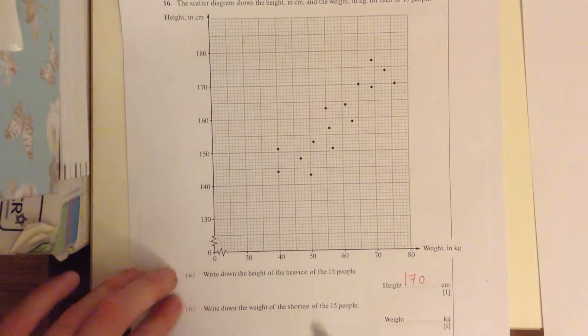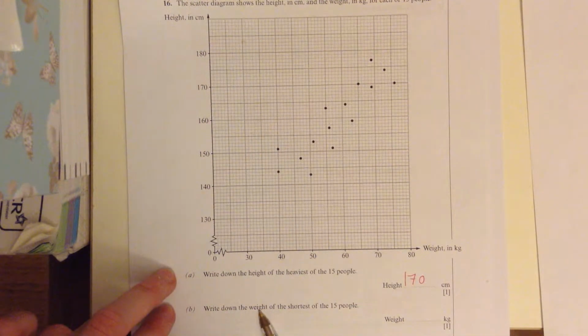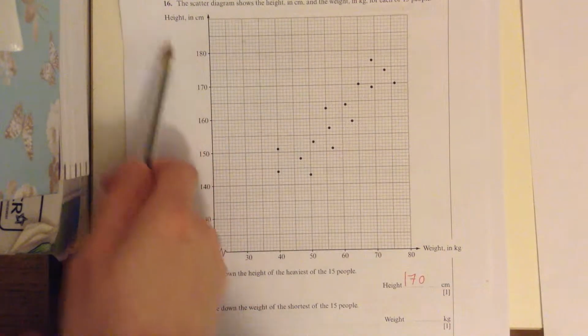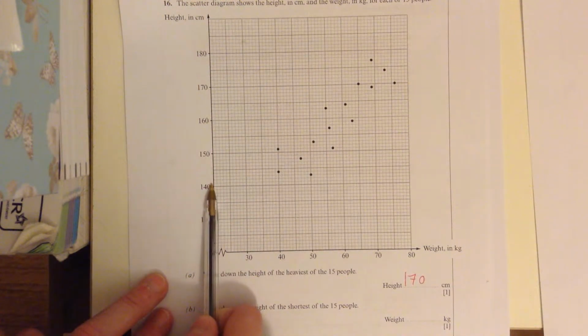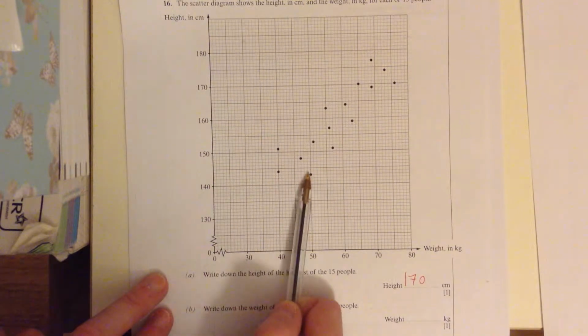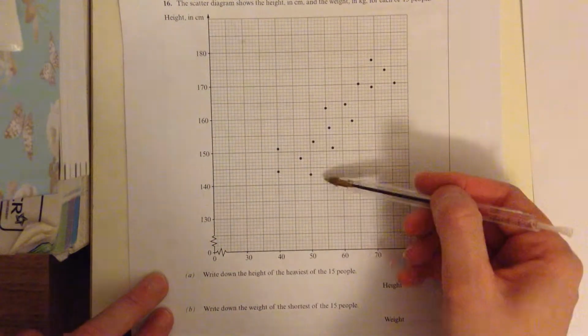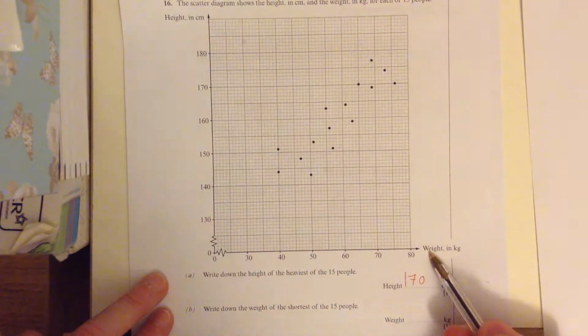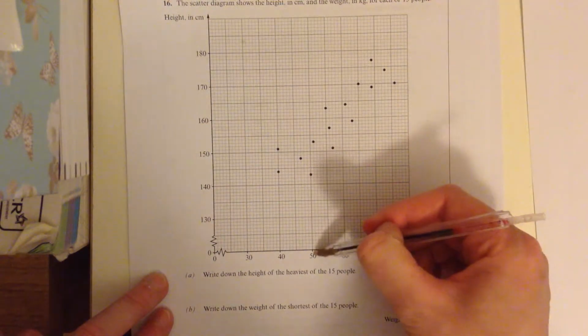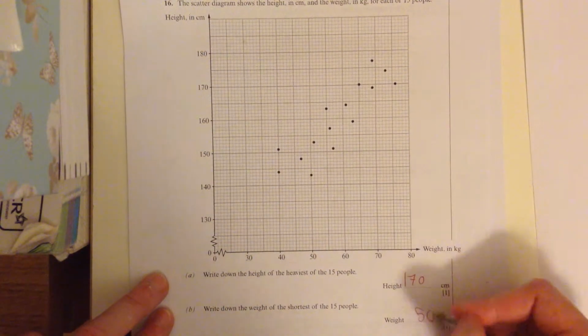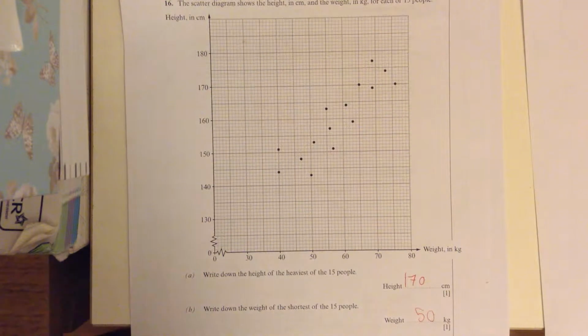centimetres. Part B, write down the weight of the shortest of the 15 people. So shortest is referring to height. So we go down and we find the one that is the shortest point. That's going to be this point here. And then we read down and we look at the weight. And that's going to read down to a weight of 50 kilograms.